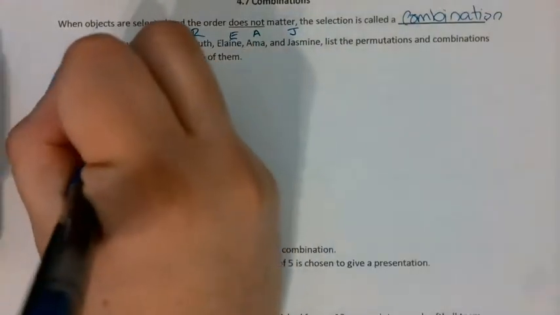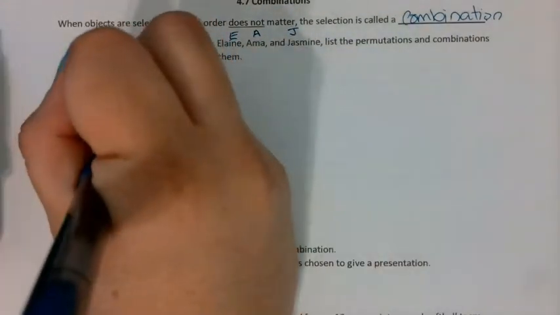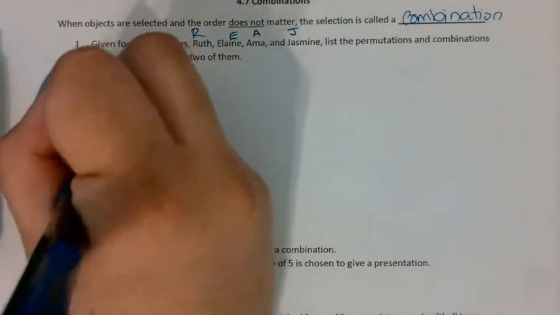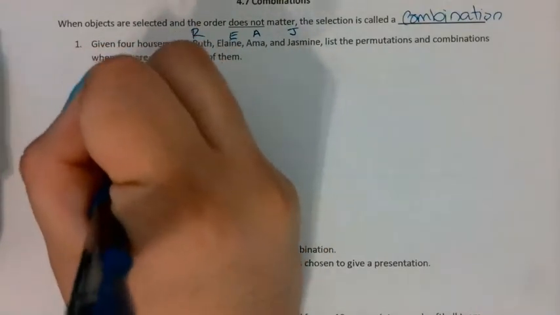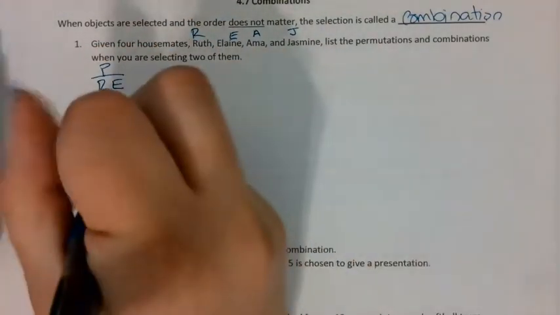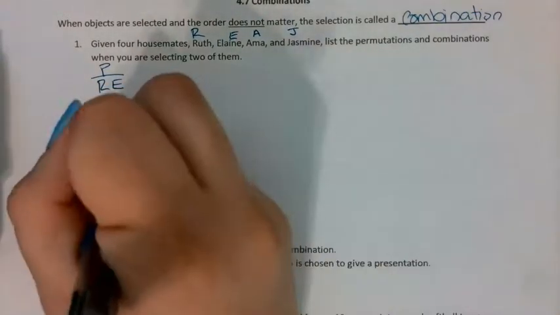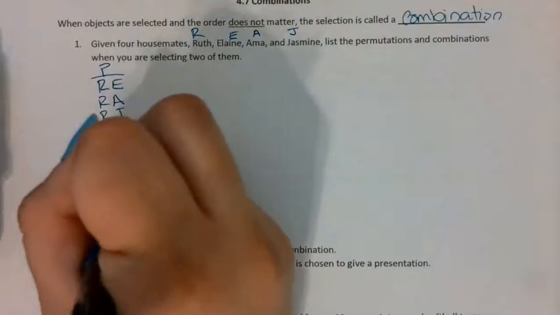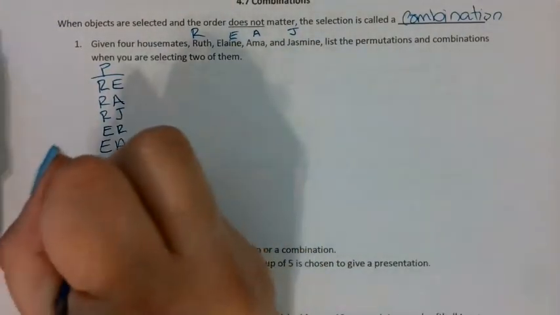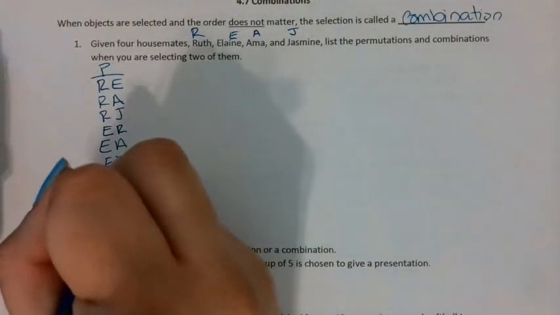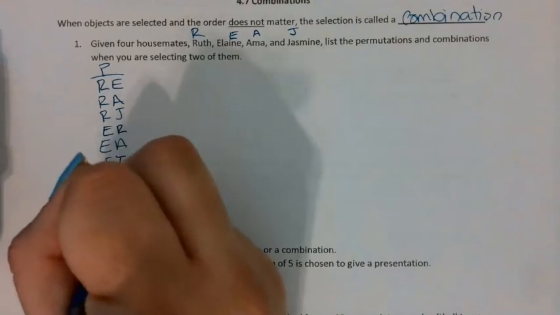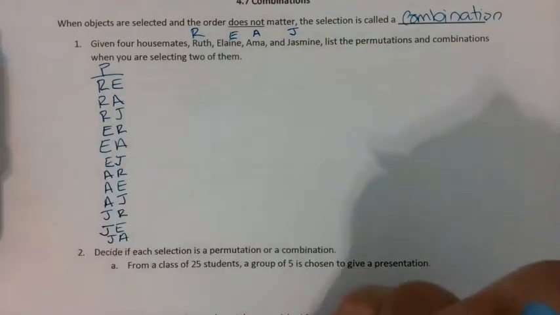I can have Elaine and then Ruth. I can have Elaine and Amma, Elaine and Jasmine, Amma and Ruth, Amma and Elaine, Amma and Jasmine. I can have Jasmine and Ruth, Jasmine and Elaine, and Jasmine and Amma.